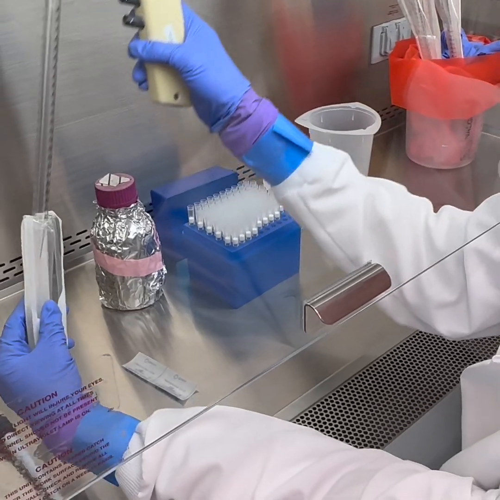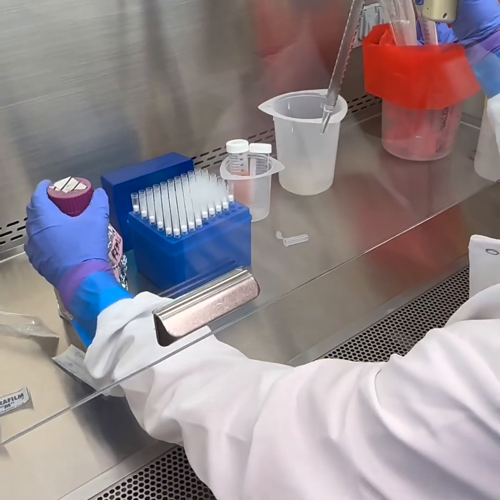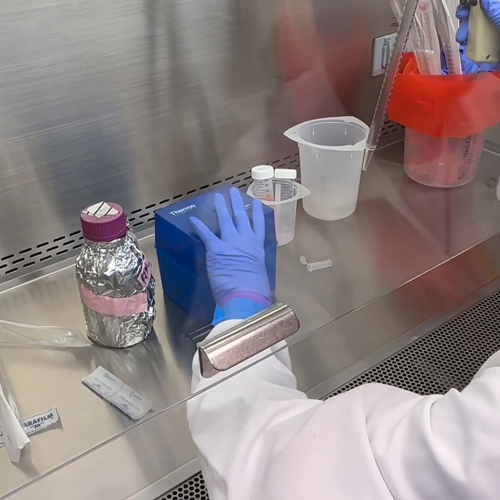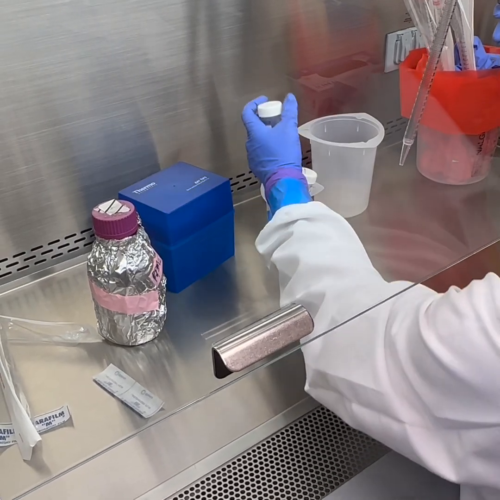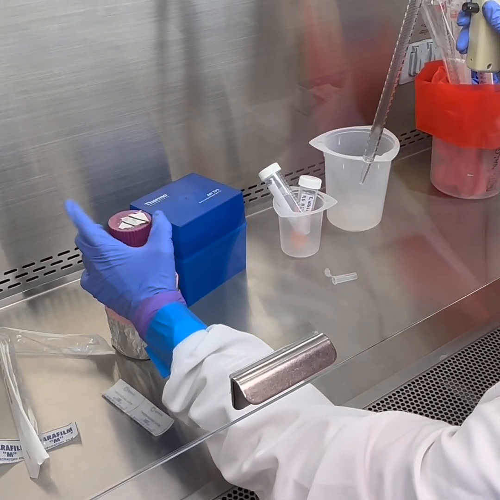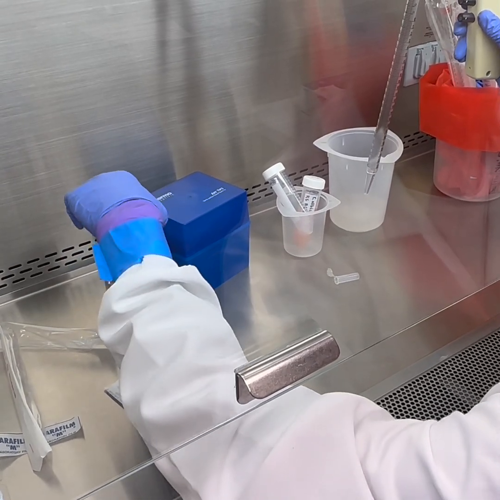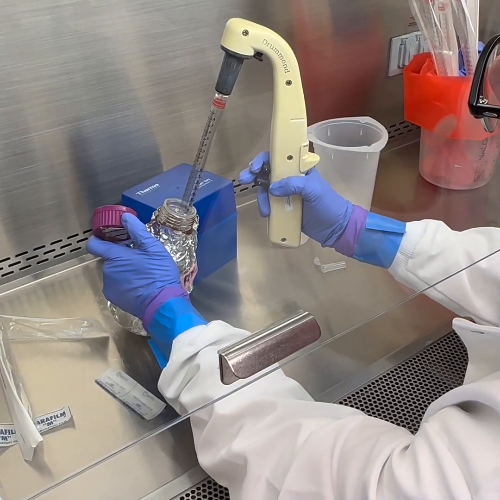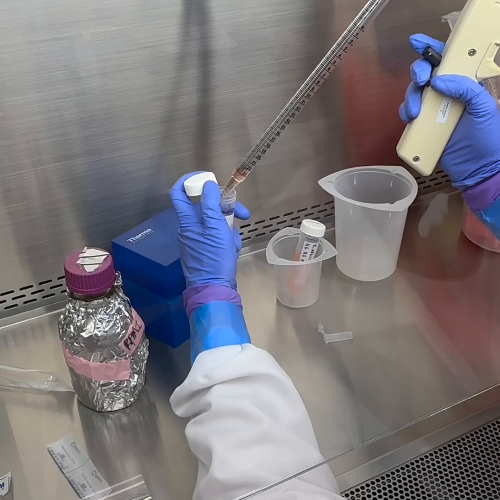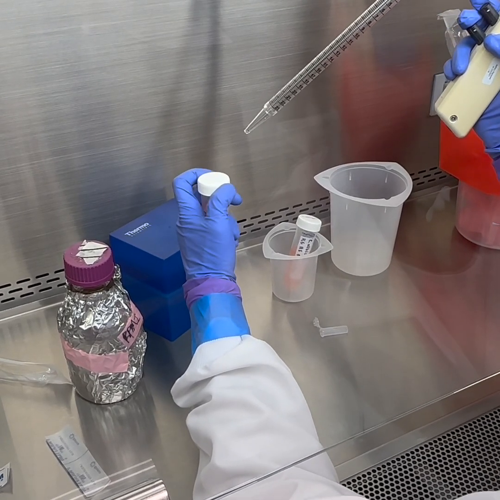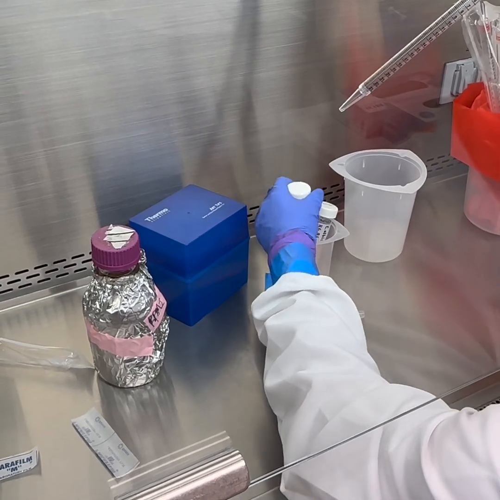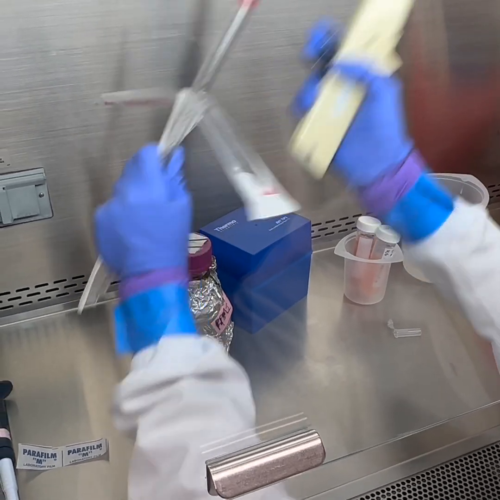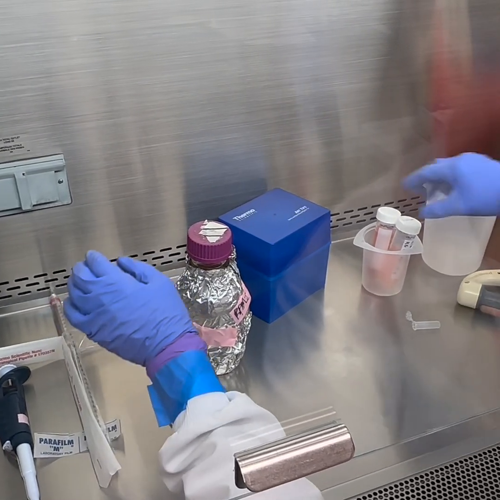So we're making our dilution to 1 times 10 to the 6th cells, 40 milliliters of that. I'm going to grab 40 milliliters of RPMI 1640 into a new conical. I'm going to save this for mixing purposes, so I'm just going to re-sleeve it right now and then we'll use it again in a sec.